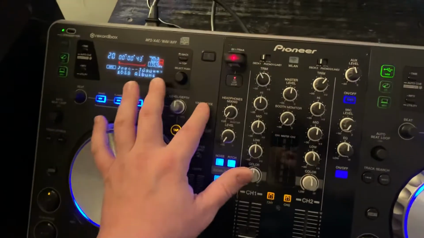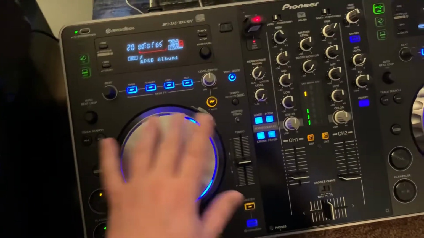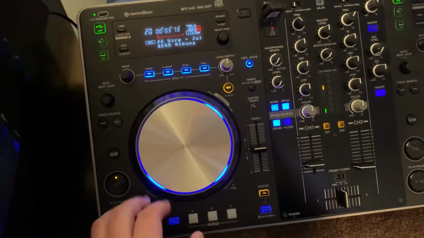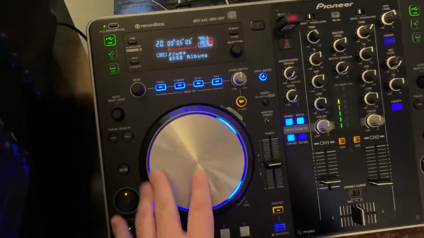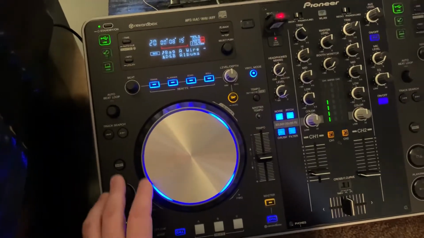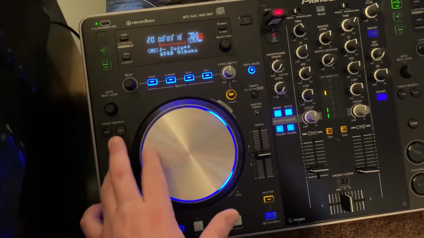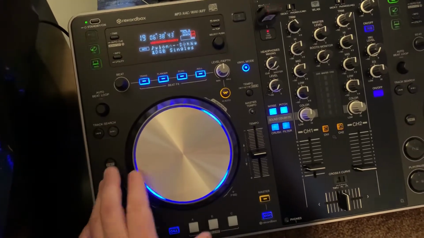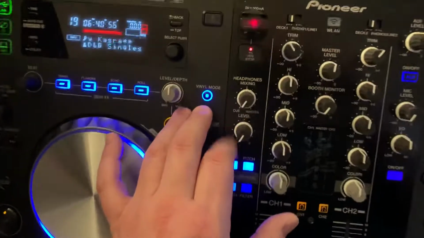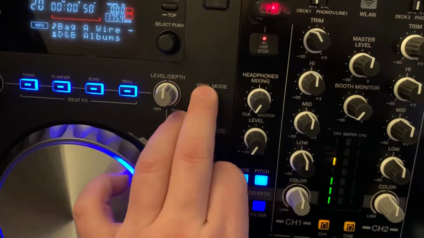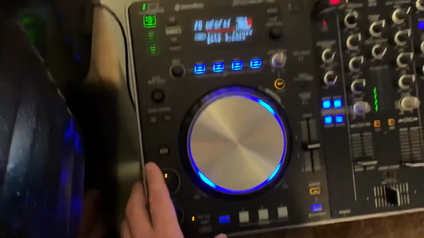With vinyl mode, it's a little weird, and in order to really stop it, you have to hit shift and do it. But I think you'll like digital mode. Again, blue is vinyl mode, no color is digital.